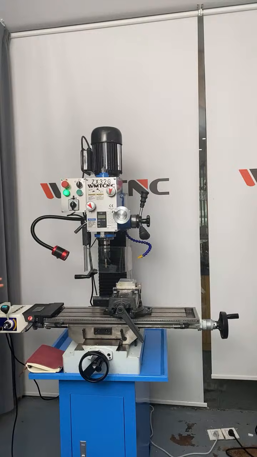So just as our engineer, Mr. Huang, has shown us, we can use the power feed. You can move very easily. And also the speed can be adjusted. If we want to move quickly or slowly, we also can control this. This is a very useful part, and most of our clients prefer this part.